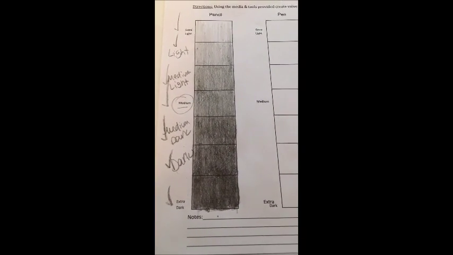I got my dark layer. Now I'm going to add my extra dark. I put slightly more pressure. I still want it to fade. Got that. When we look at it from afar, it looks like it has an even transition. Notice that I did not smudge with my finger.